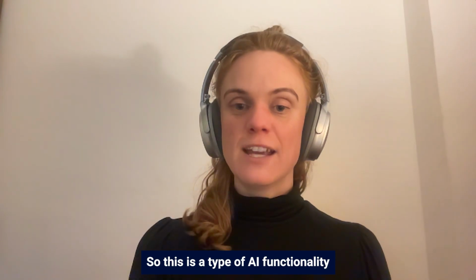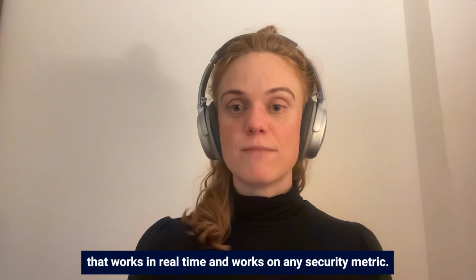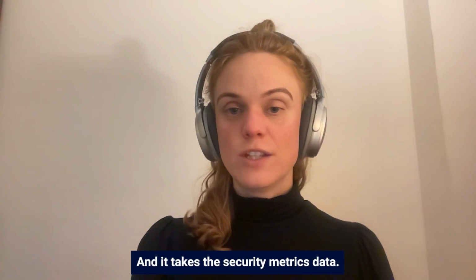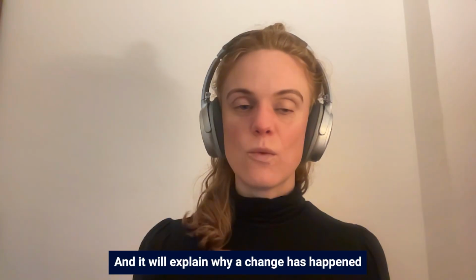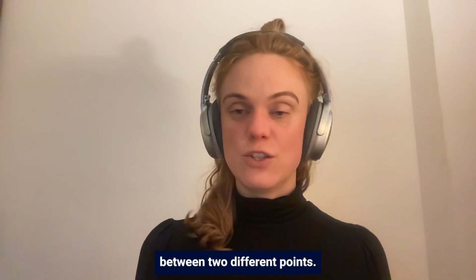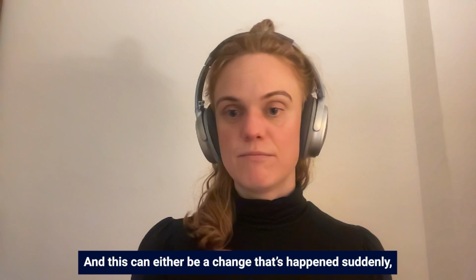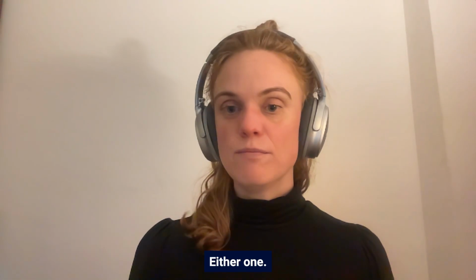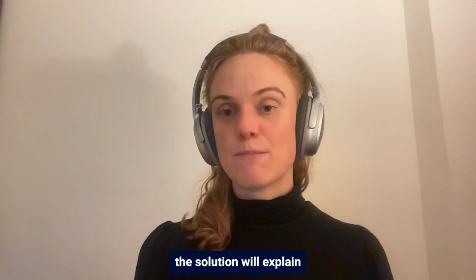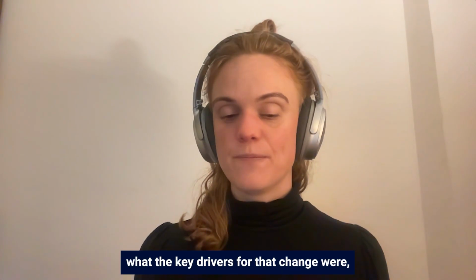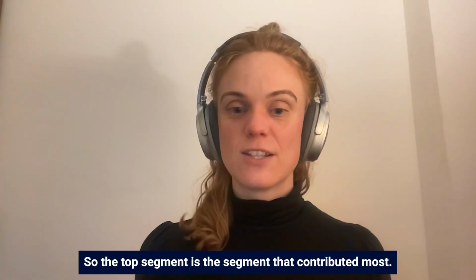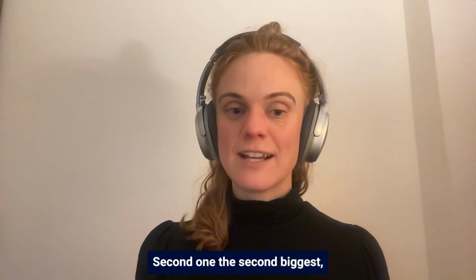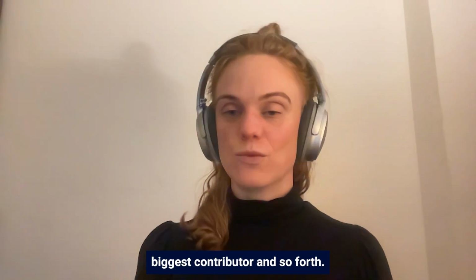So this is a type of AI functionality that works in real time and works on any security metric. And it takes the security metrics data and it will explain why a change has happened between two different points. And this can either be change that's happened suddenly, or it can be more of a gradual change that's happened over time. Either one, any change that's happened, the solution will explain what the key drivers for that change were. And it will provide a prioritized list. So the top segment is the segment that contributed most, second one, the second biggest contributor, and so forth.